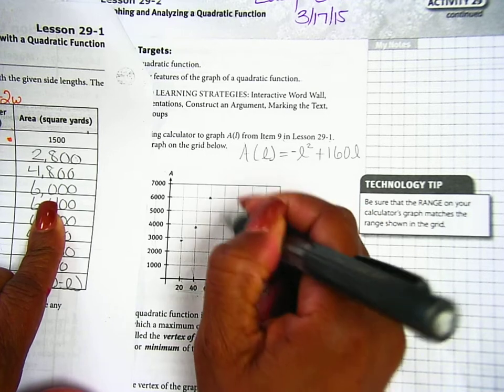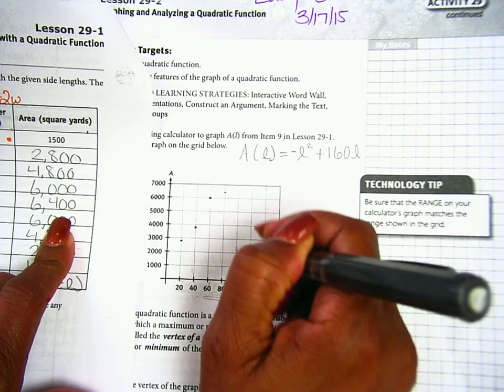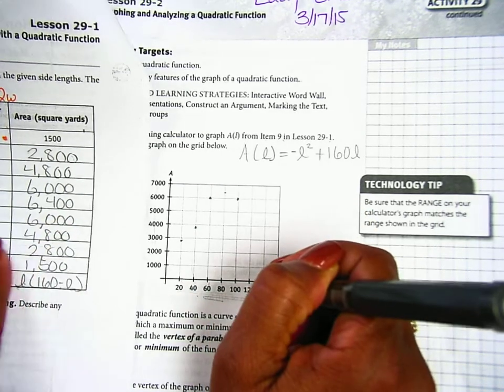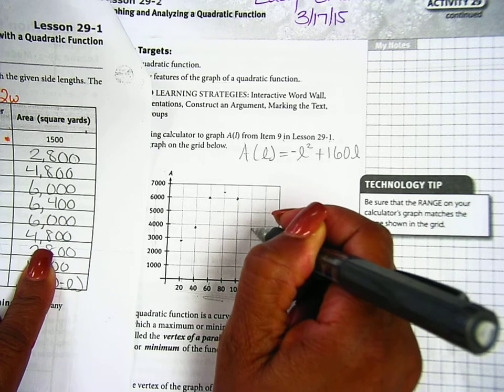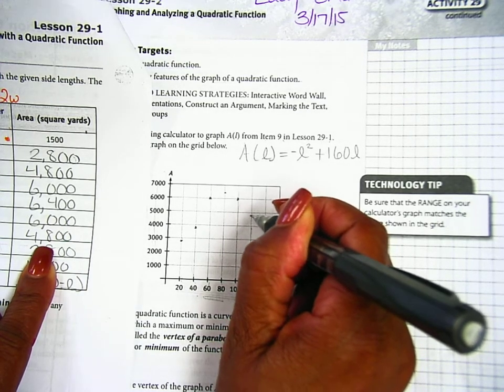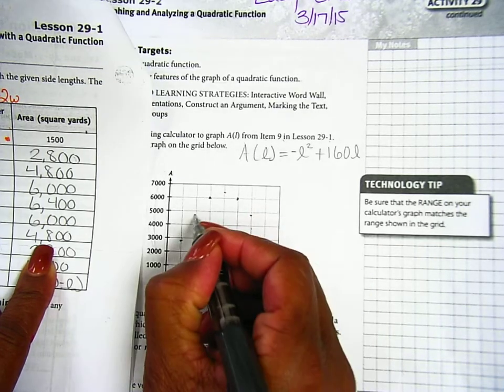Okay, 80, it's gonna be 6,400. For 100, 6,000. 120, 4,800. It's 4,800, so it's here. So that means here I said 4,800, but you can see that's 3,800, so make the correction.